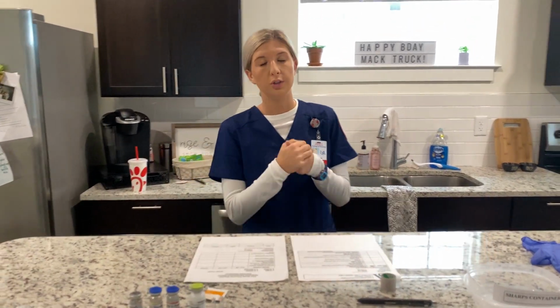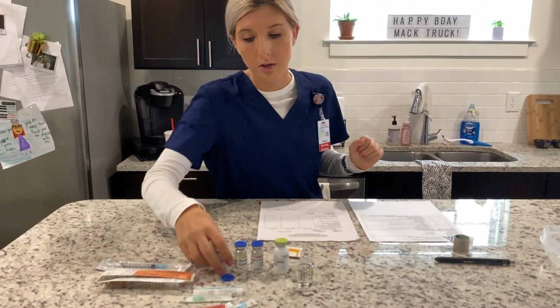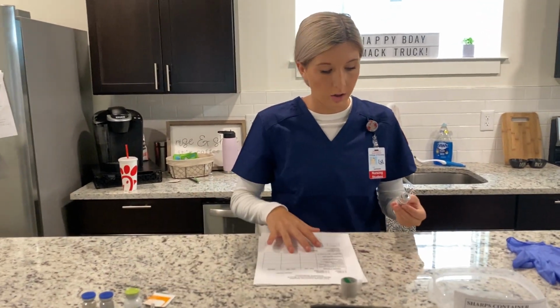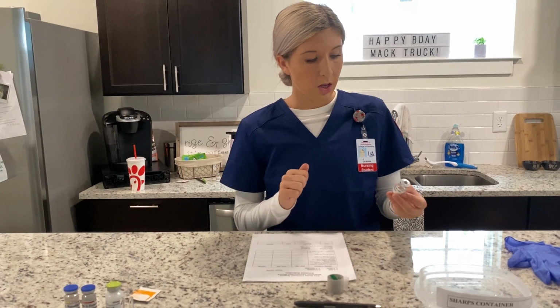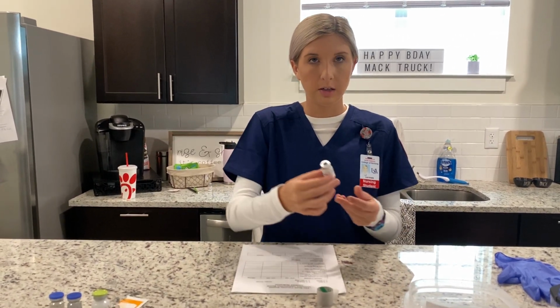So next I'm going to perform hand hygiene, and I'm going to select my right medication. So I select the heparin, and I see that it is also heparin on the MAR, and that the expiration date is 12/5/2025, so it's not expired. I'm going to show you.